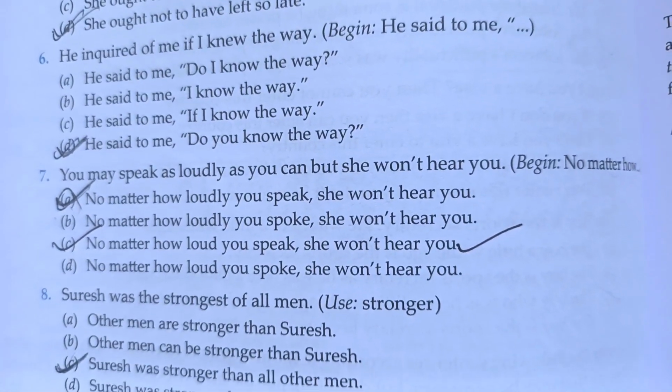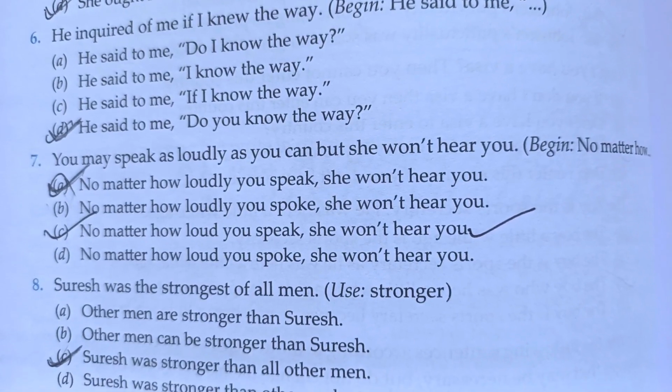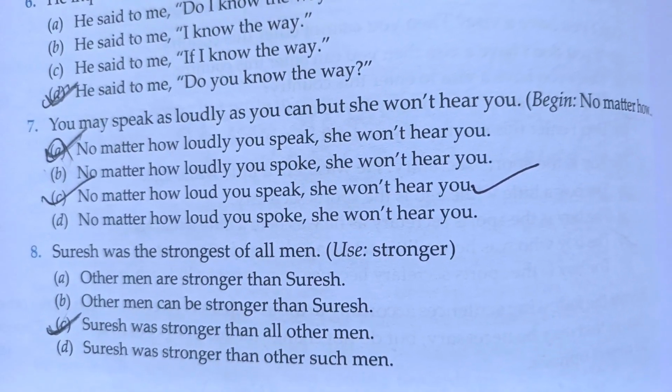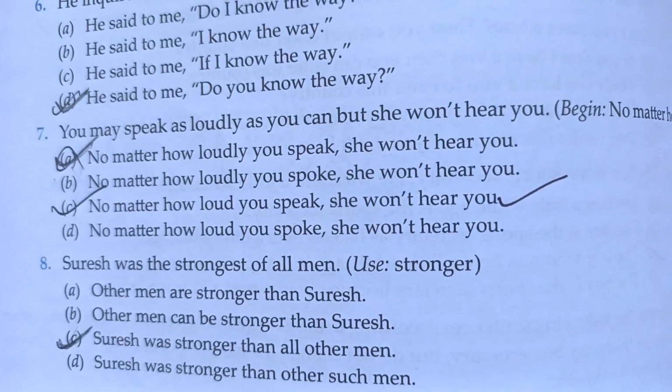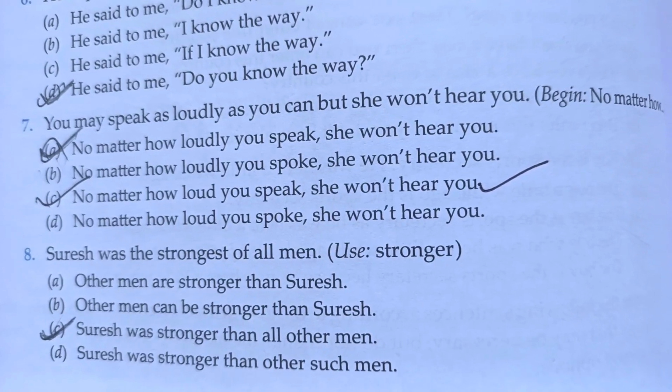Number 7, you may speak as loudly as you can, but she won't hear you. So here begin the sentence with no matter how. So here option C is correct. No matter how loud you speak, she won't hear you.